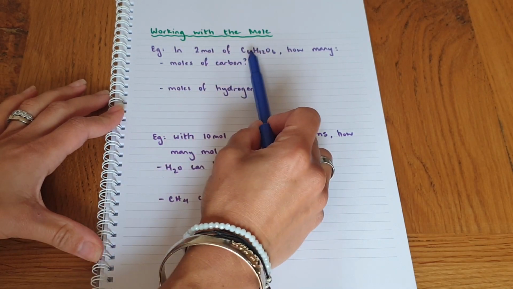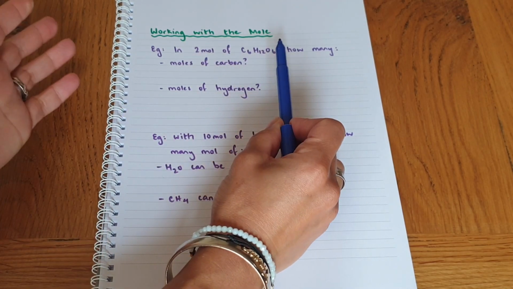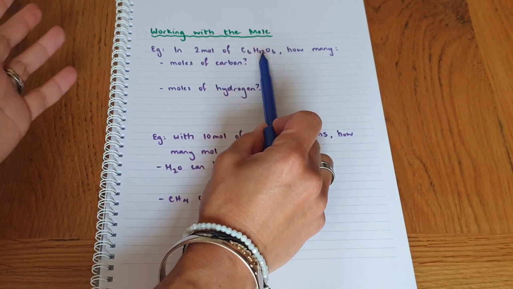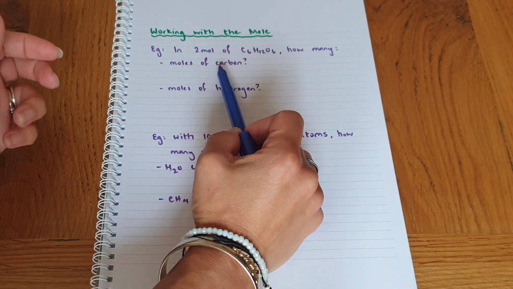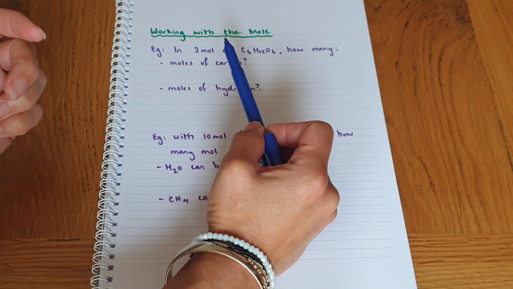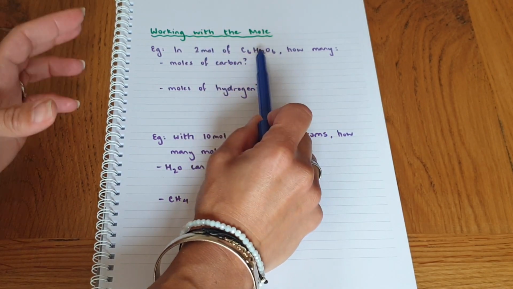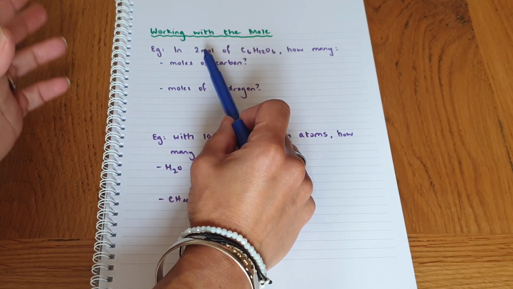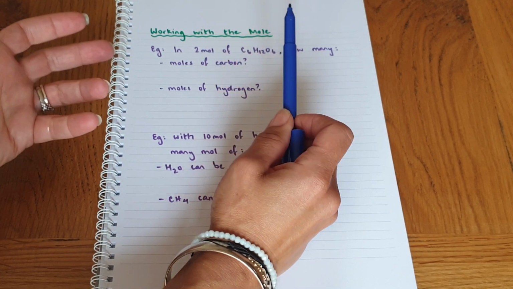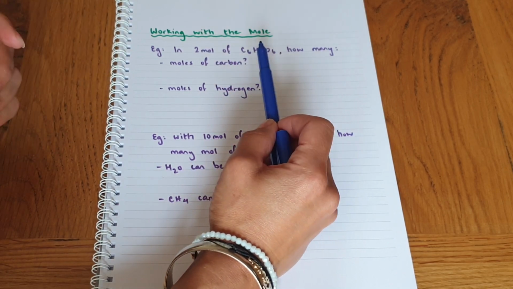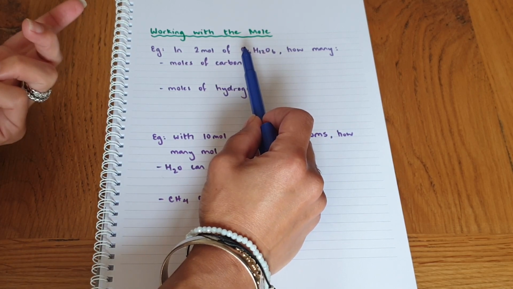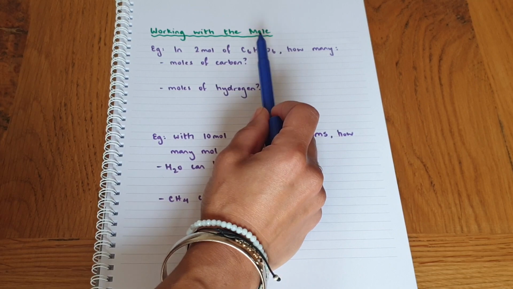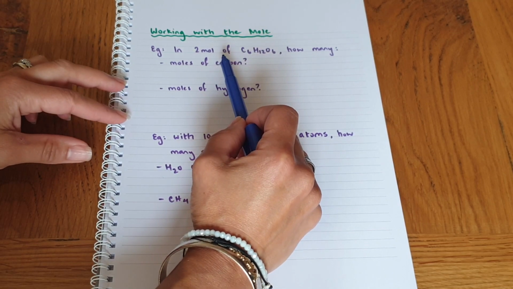In 2 mole of C6H12O6, so glucose, so in 2 mole of glucose units, how many moles of carbon are there? So we've already counted how many glucose molecules there are. There are 2 mole, and we could work out how many particles that actually is using our formula with Avogadro's number in it. But the question's not asking for a different unit. It's asking about something in that molecule. It's asking about the carbon.